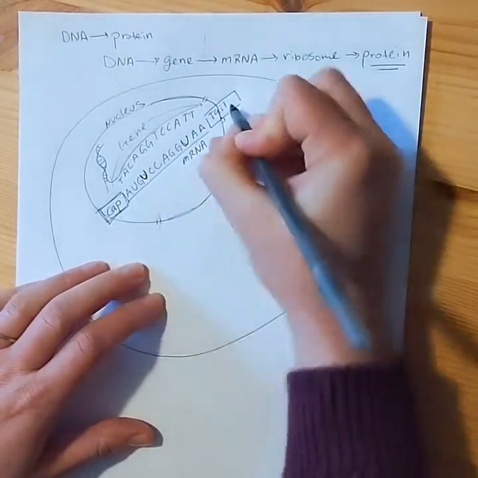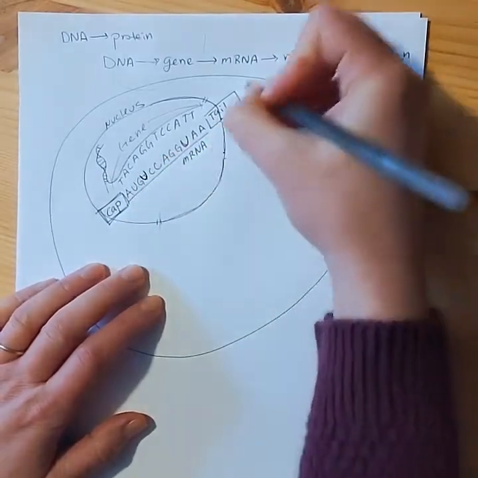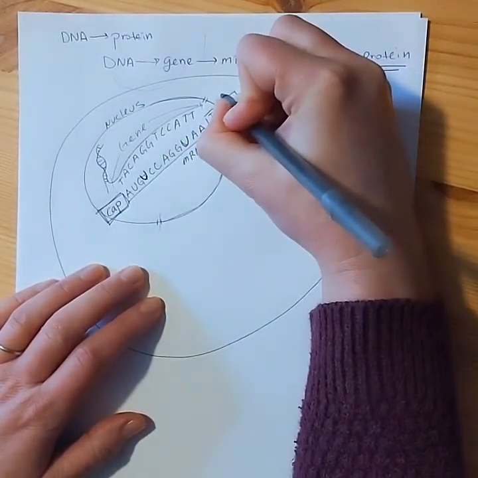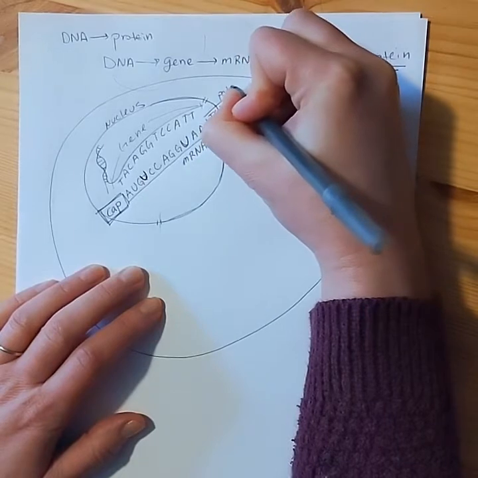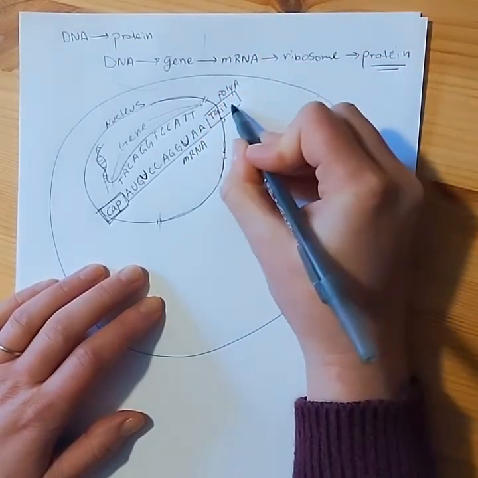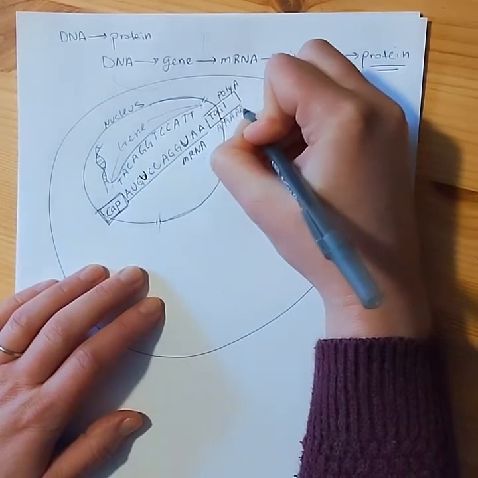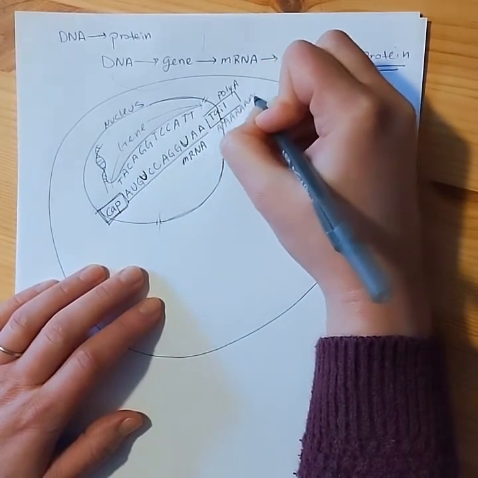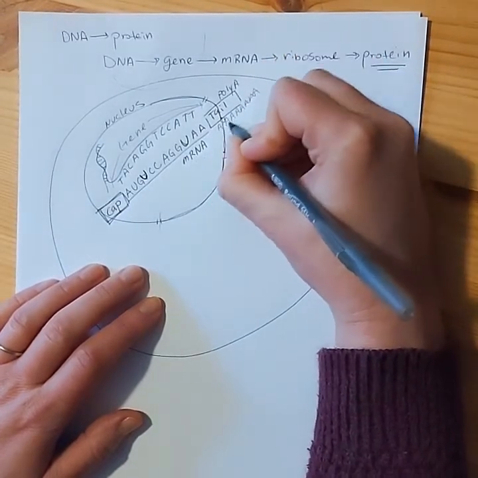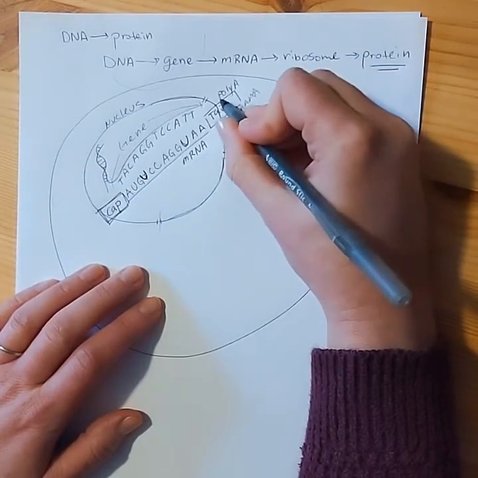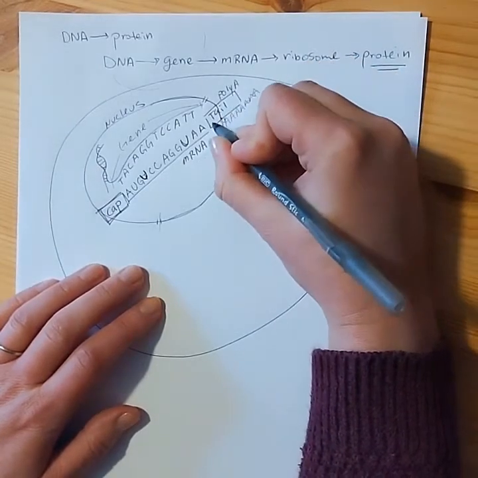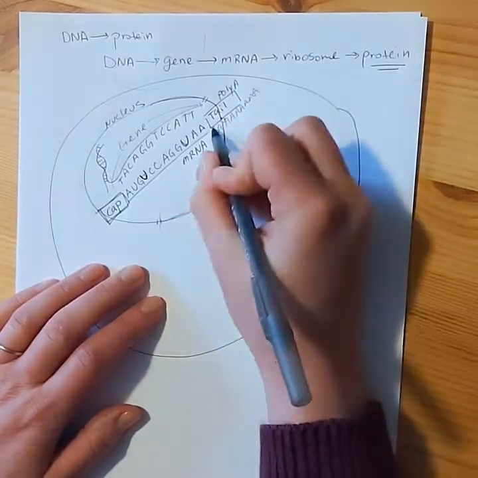So you get a hat and a tail, or a cap and a tail. And the tail is called a poly A tail. That's because the tail is actually made of a whole bunch of repeating adenines, so just a whole bunch of A's. That's what poly means, many. So a poly A tail is added to the end of my mRNA.